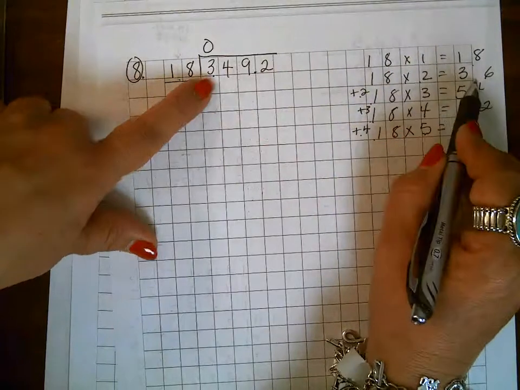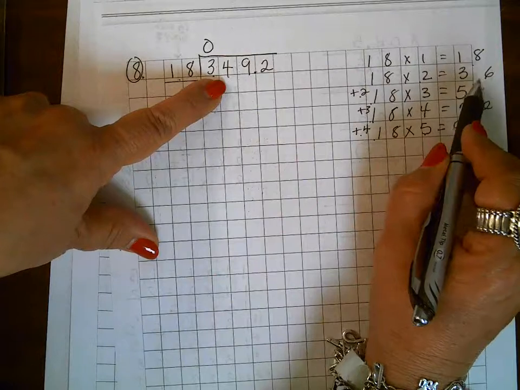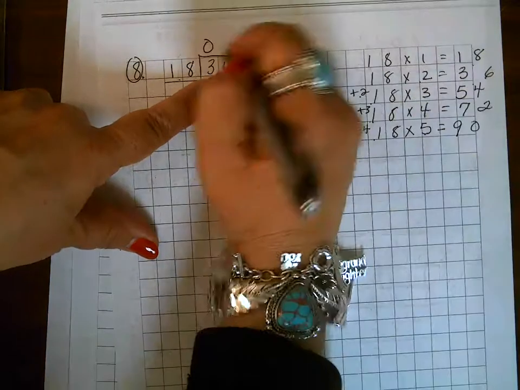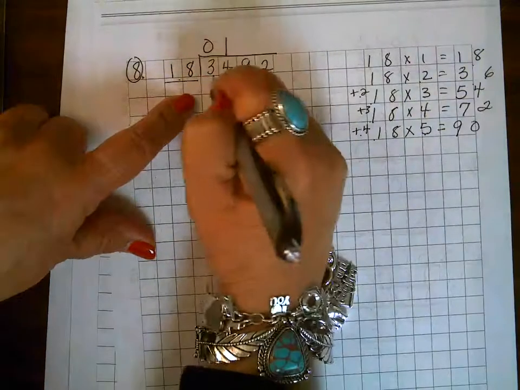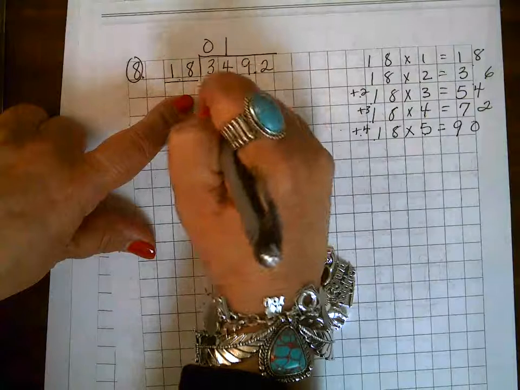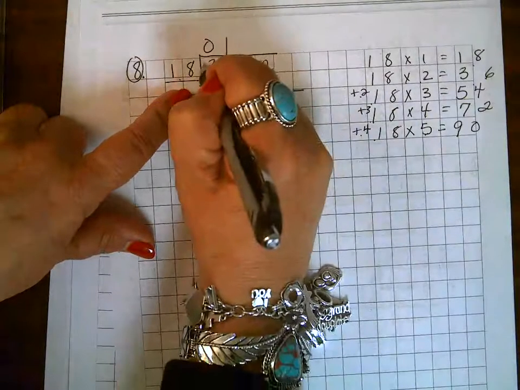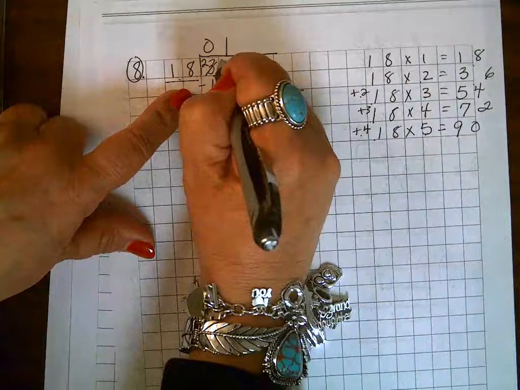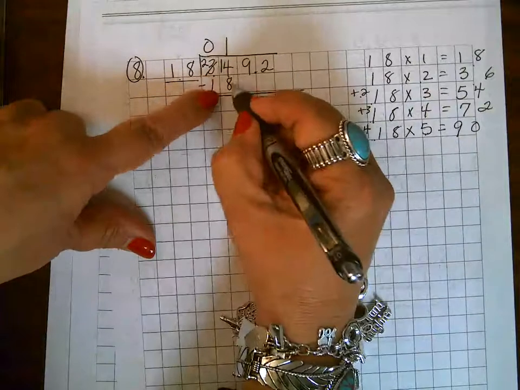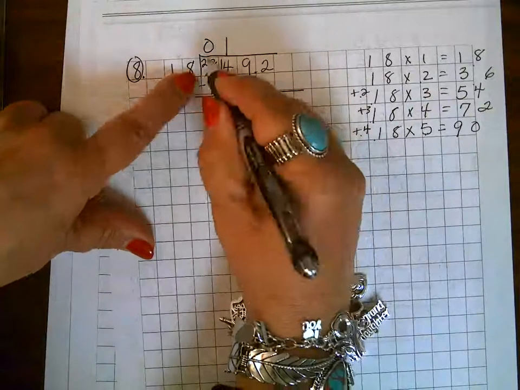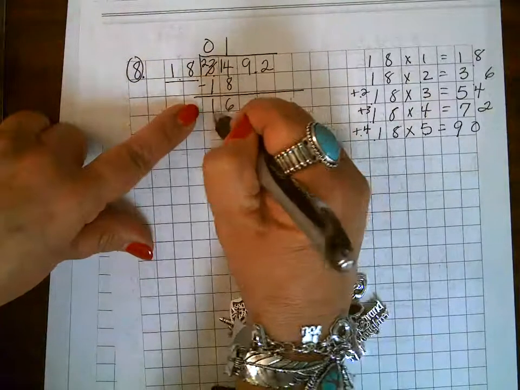Because look, it's 36. I only have 34. This is too big. So I'm only going to put 1 in each group. Subtract that out. I'm going to go ahead and regroup. 14 minus 8 equals 6. 2 minus 1 equals 1.